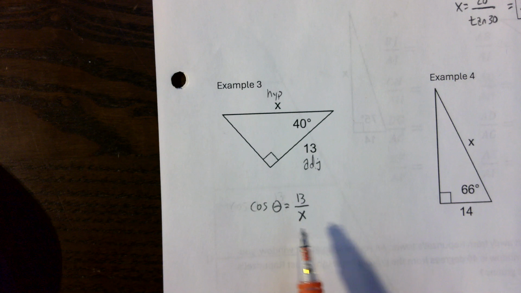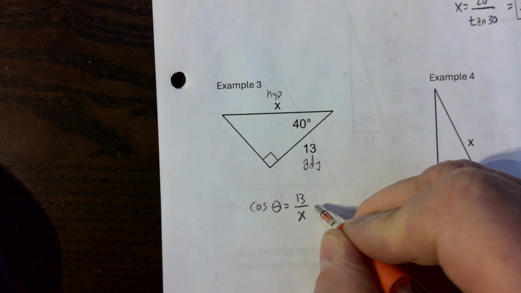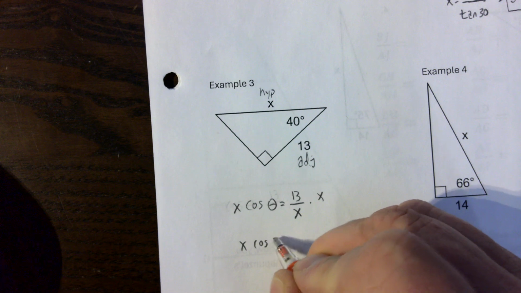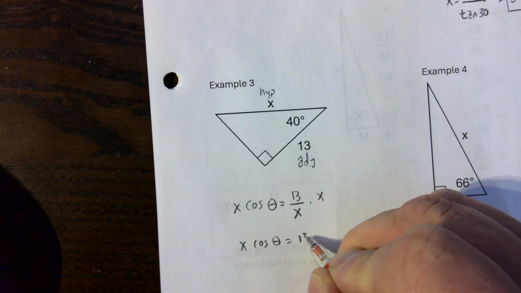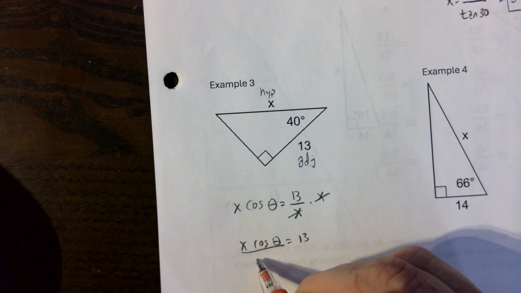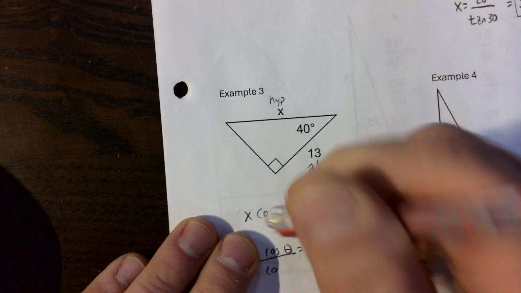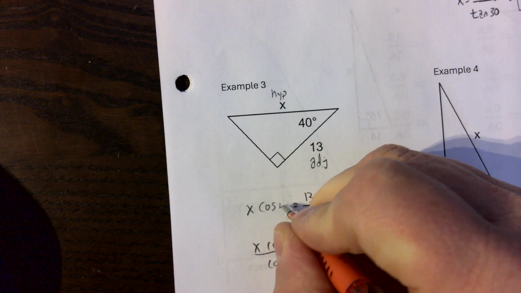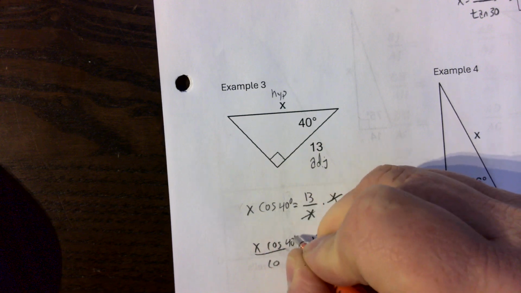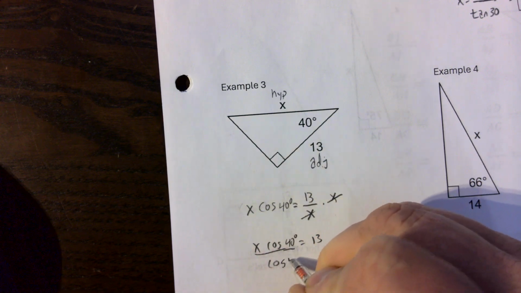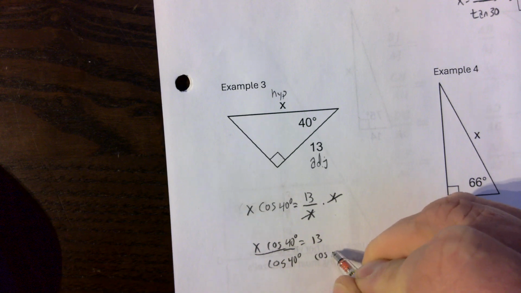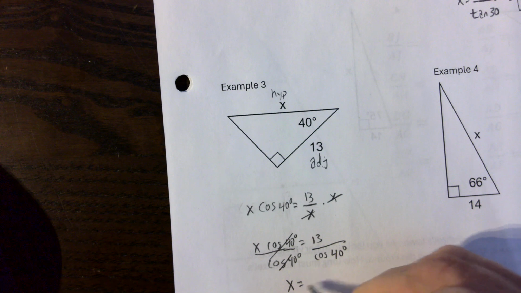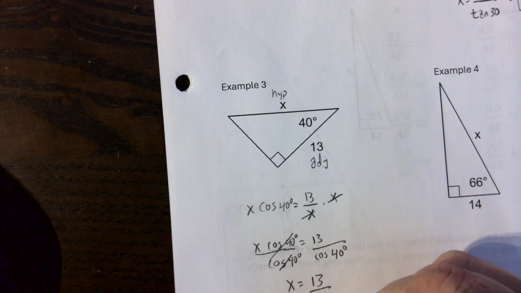Once again, our variable is in the denominator, so we will start by multiplying x to both sides. So we get x cosine theta equals 13. These cancel. I apologize, I forgot to write 40. We know the angle, so we don't have to put theta in because we know it's 40 degrees. So we'll divide both sides by cosine 40. Those will cancel. We have x equals 13 divided by cosine 40.